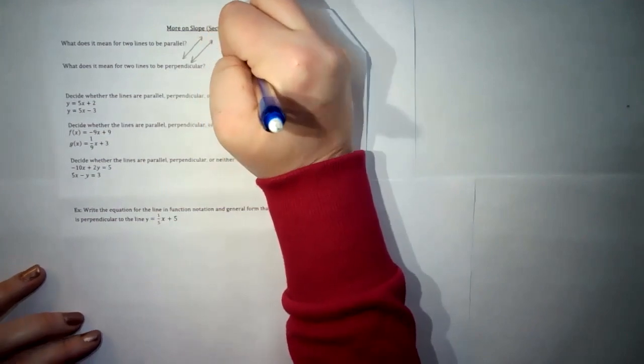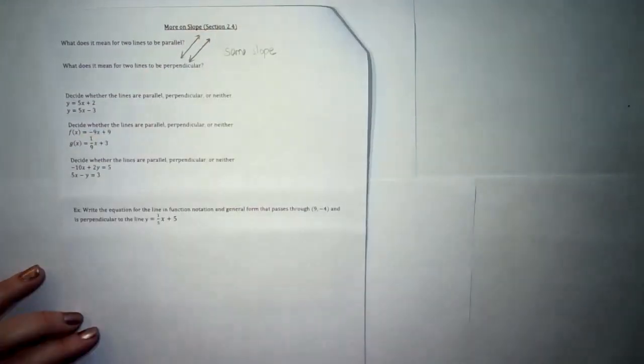What does it mean in terms of their slope if two lines are parallel? Anybody know? They have the same slope, okay? So if you have a line and you want another line that's parallel to it, guess what? You take the slope from the line you have and you put it in the next line and it'll be parallel. That's how you make a parallel line. You just use the same slope, okay?